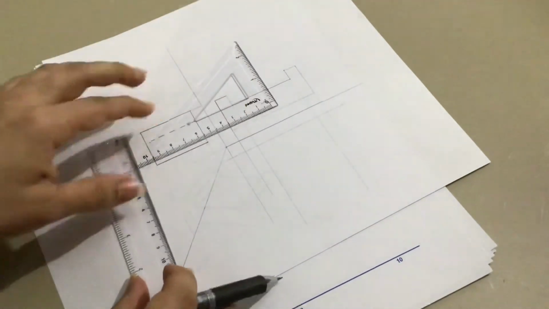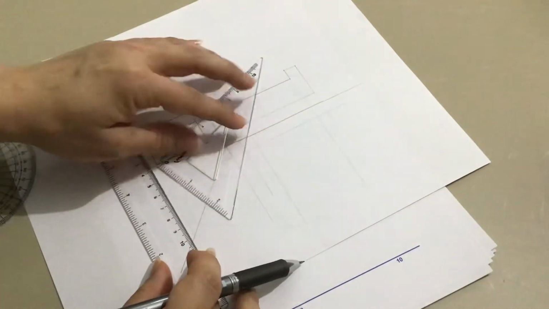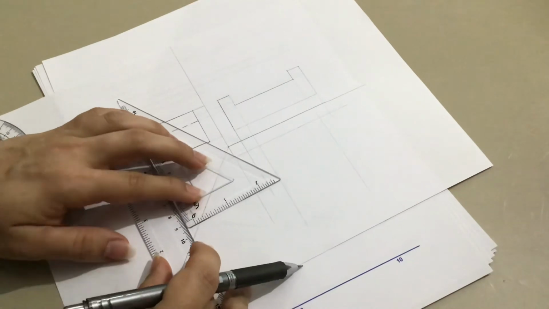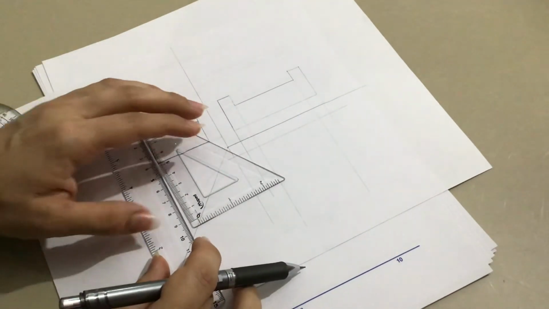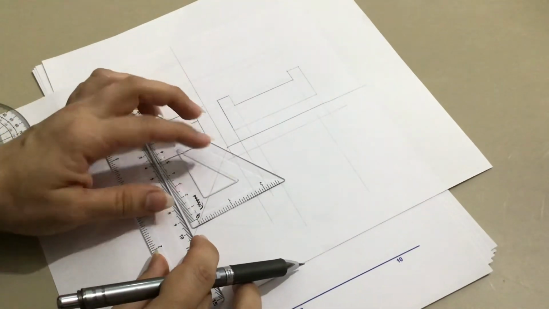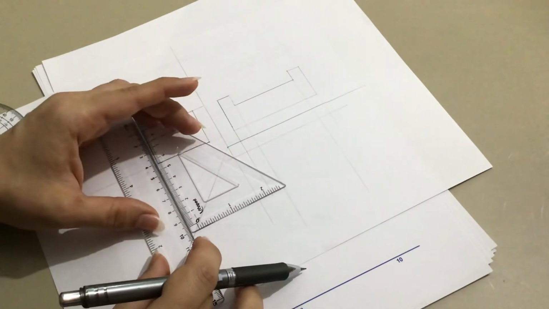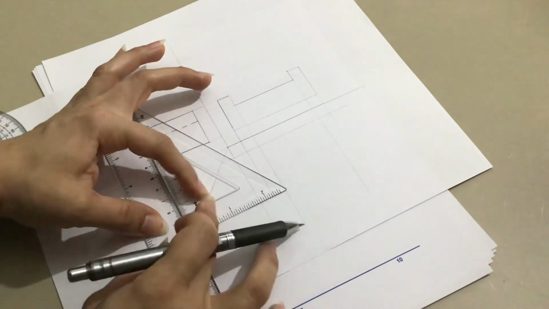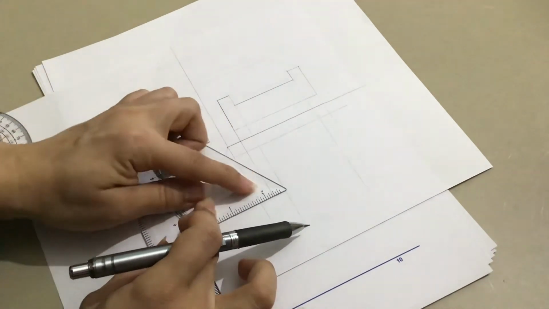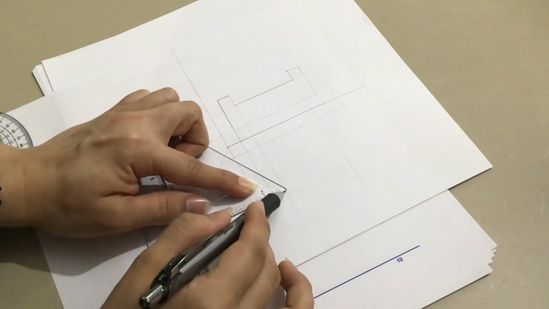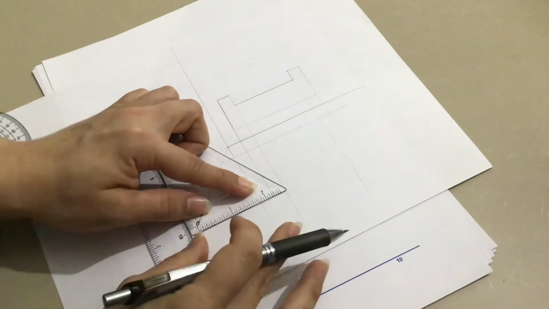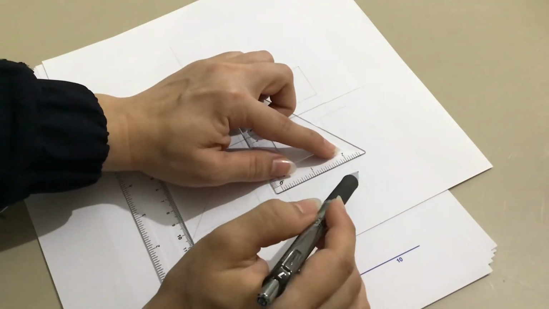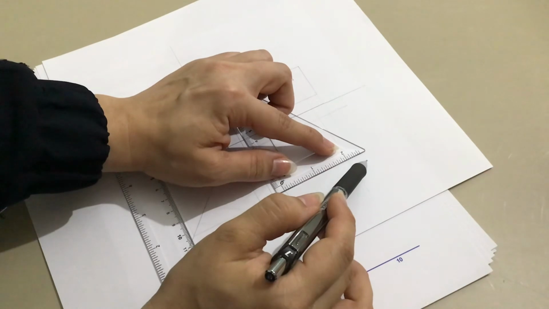Okay, exactly the same method over here. Let's make sure that our ruler is straight, and being precise is the most important part of having this drawing done perfectly.